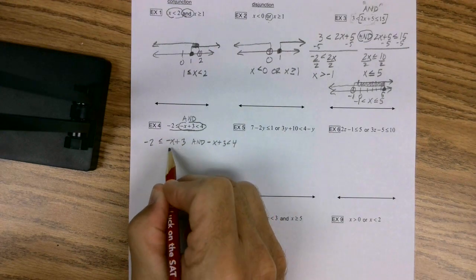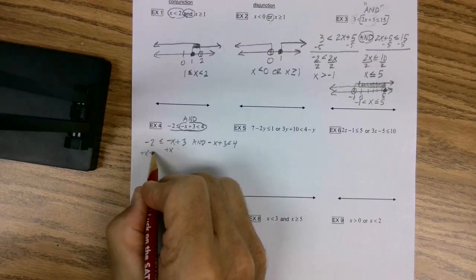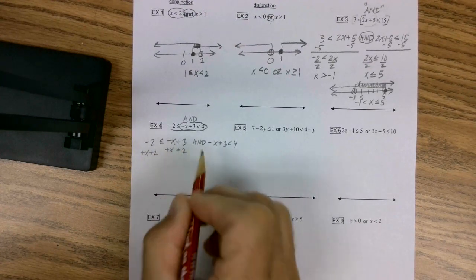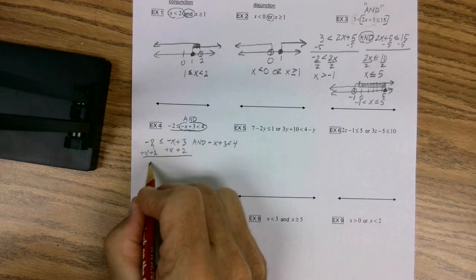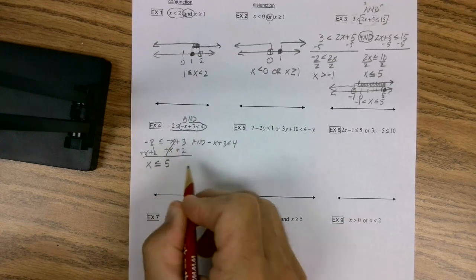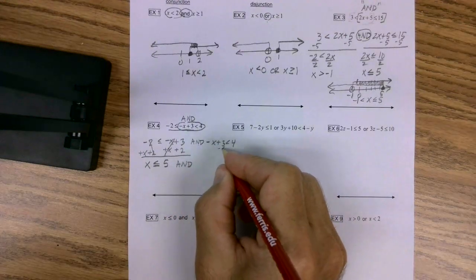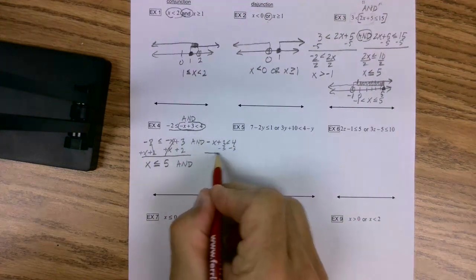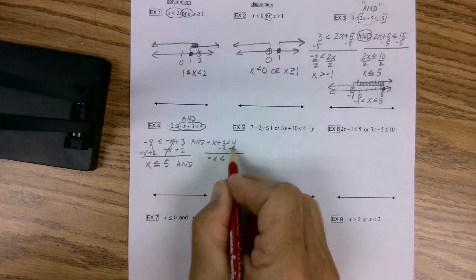So here's what I'm going to do. I'm going to add x to both sides, but I'm also going to add 2 to both sides. And this cancels, and I get x is less than or equal to 5. And bring that along for the ride. I'm going to subtract 3. I get negative x is less than 1.